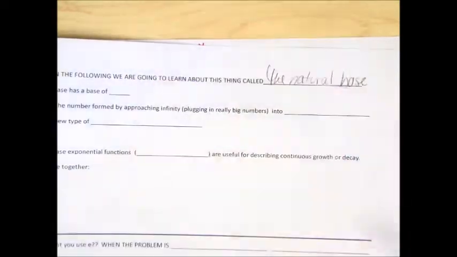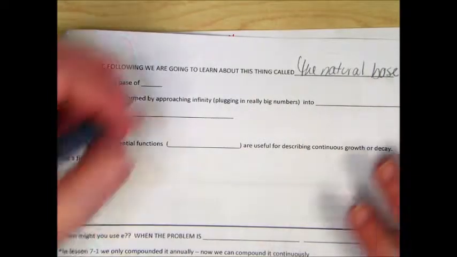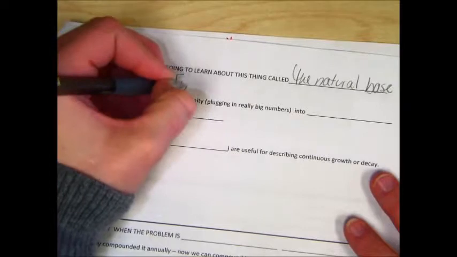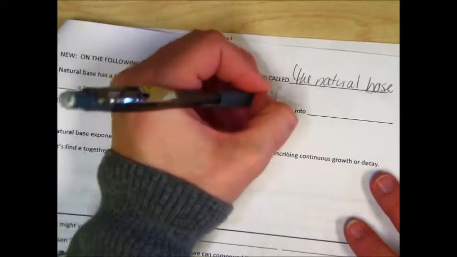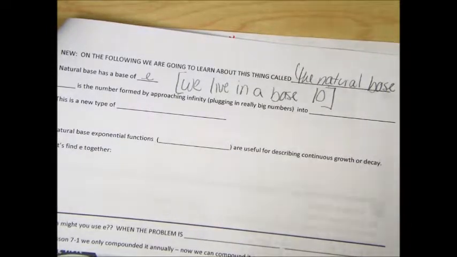Now try to understand what I'm going to say. The natural base has a base of e. Now what do I mean? Maybe we should write this down. We live in a base 10. We're used to everything. After you get to a 10 of something, it increases. Like once you get to 10 tens, it goes to 100. Once you get to 10 100s, you go to 1,000. Once you get 10 1,000s, you go to 10,000s.